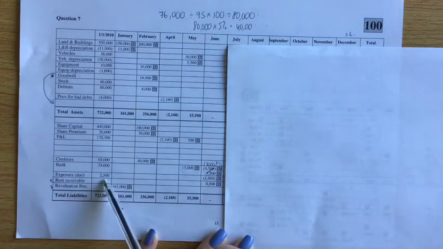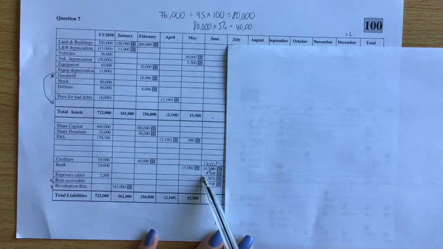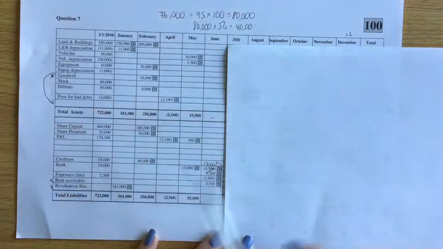So €2,500 was due at the start of the year. Now we're after paying €1,500, so I'm subtracting. Do not worry about the months. We'll come back to this in December, okay?